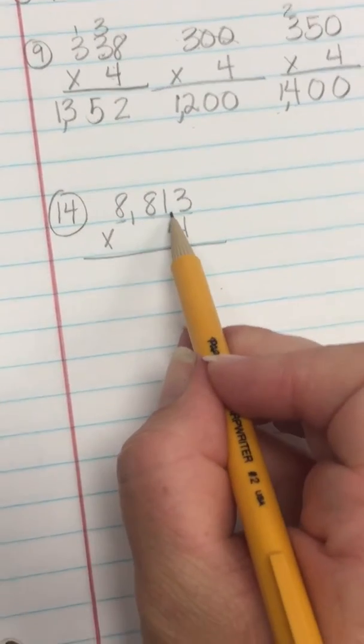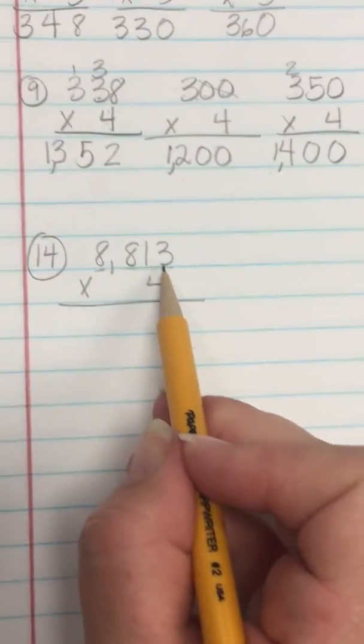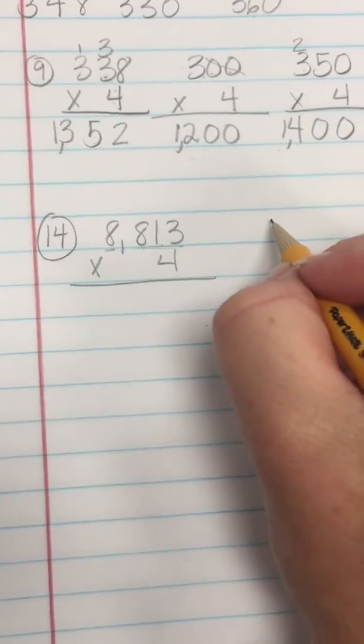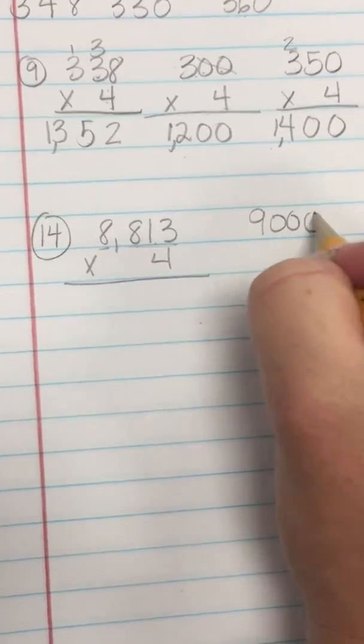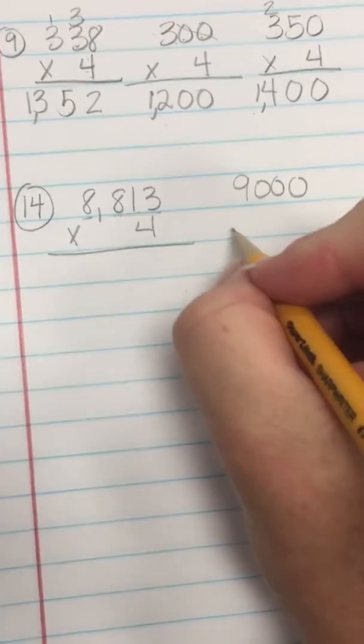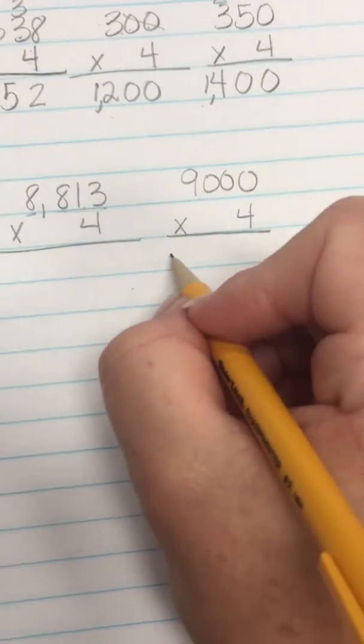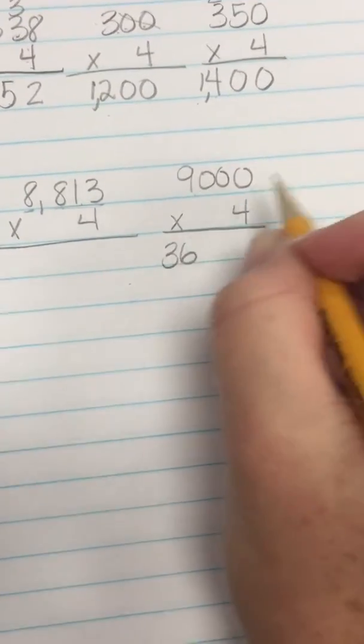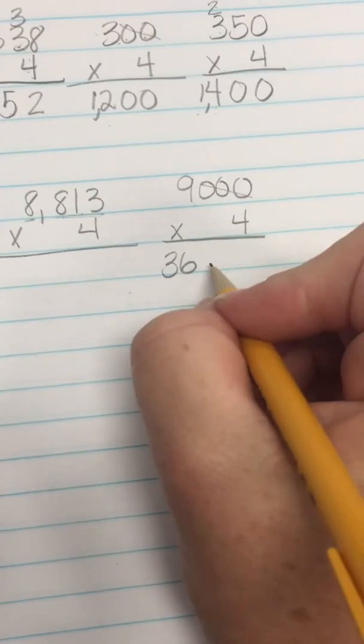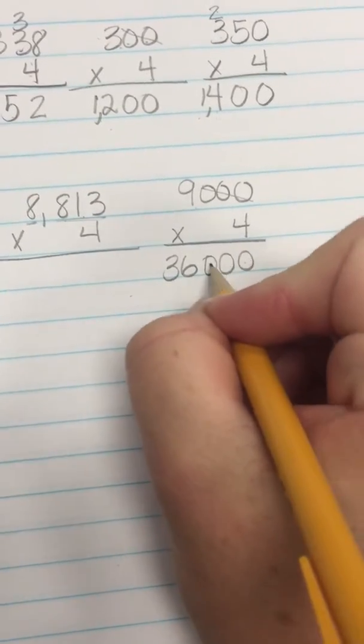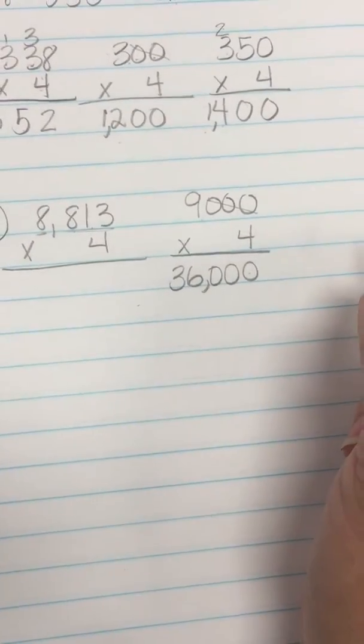Is 8,813 closer to 8,000, or is it closer to 9,000? If you're going by true rounding rules, it's closer to 9,000. This can be changed to 4. Why? Because you should know quite quickly what 9 times 4 is. That's 36. How many zeros here? 1, 2, 3. It's 36,000.